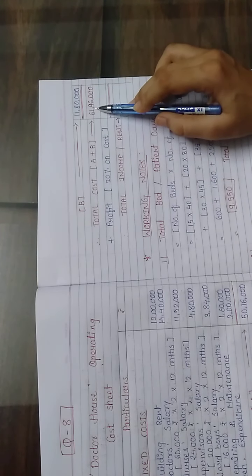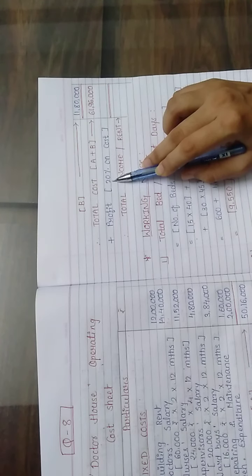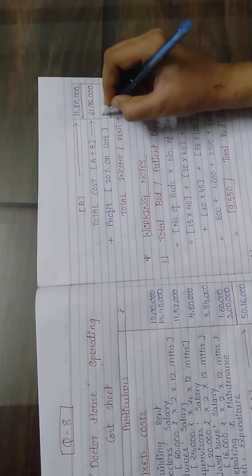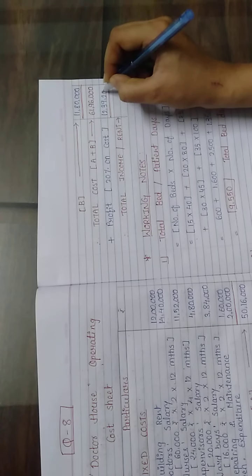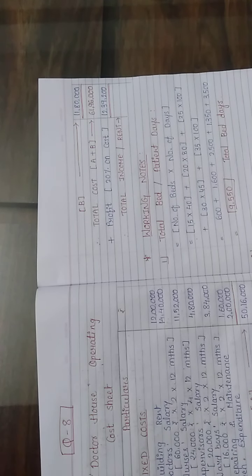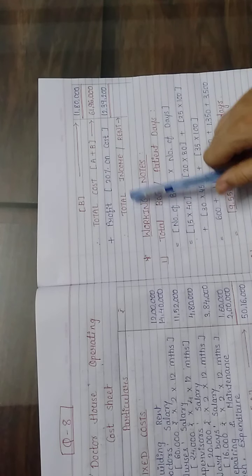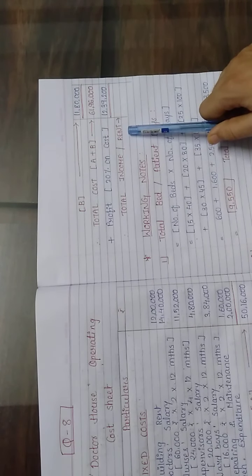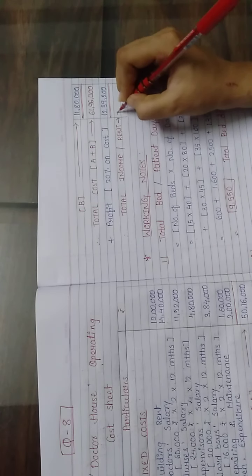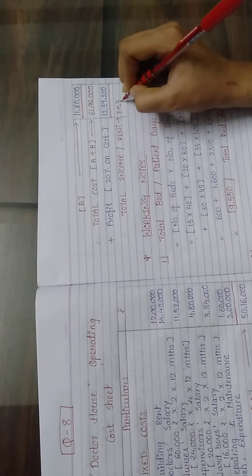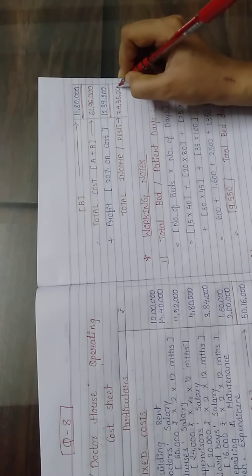Now, as per the question, the profit margin is 20% on cost price. So, calculate 20% of your total cost. It will be 12,39,200. Now, add the profit margin and find out total income, or we can say total rent. So, your total income will be 74,35,200.